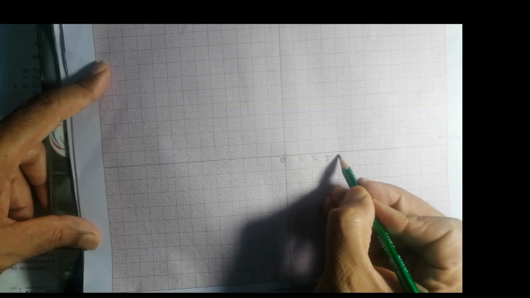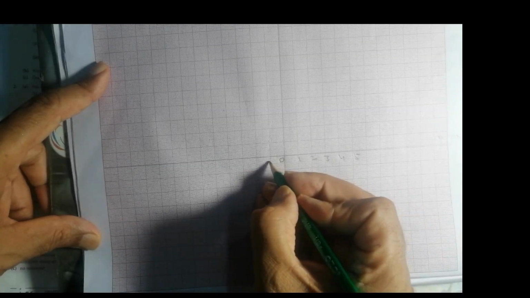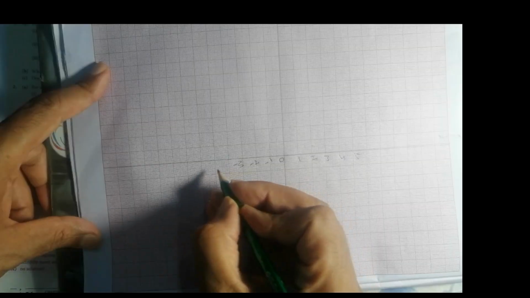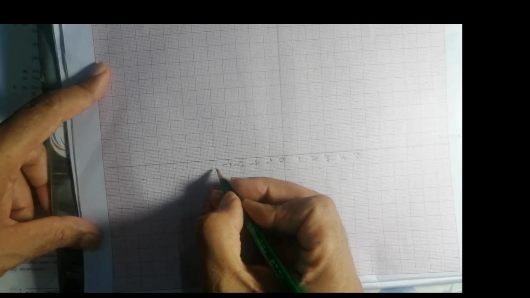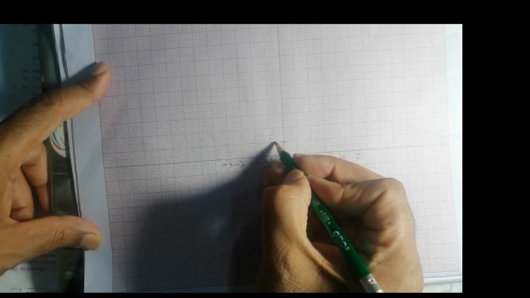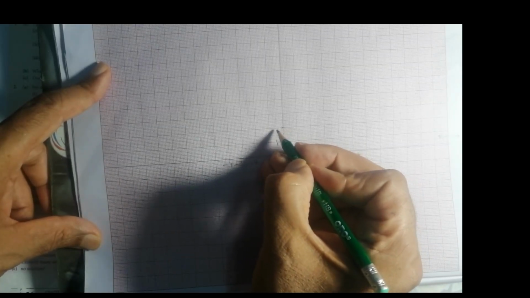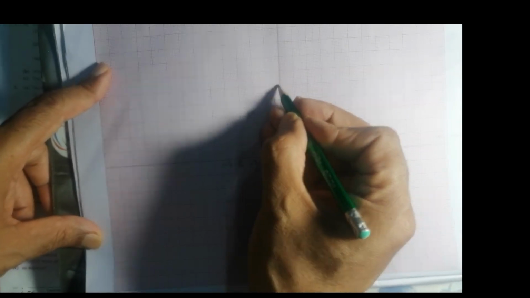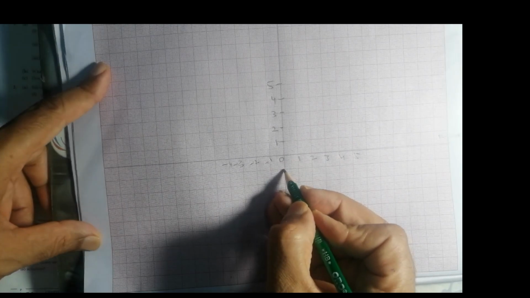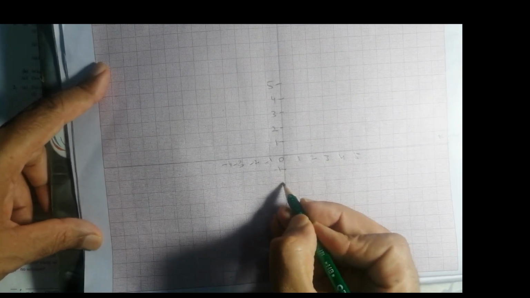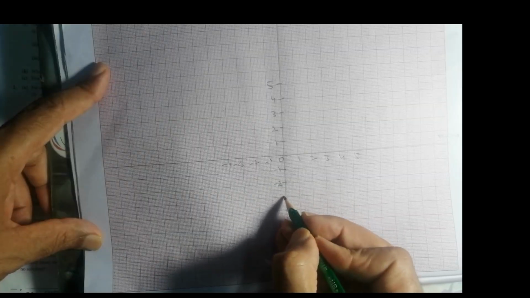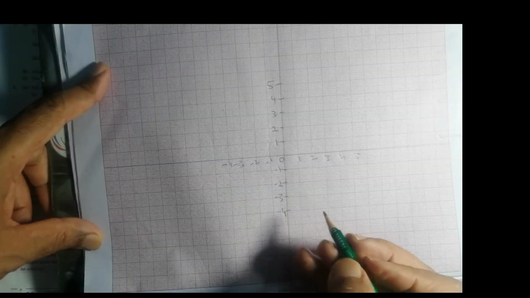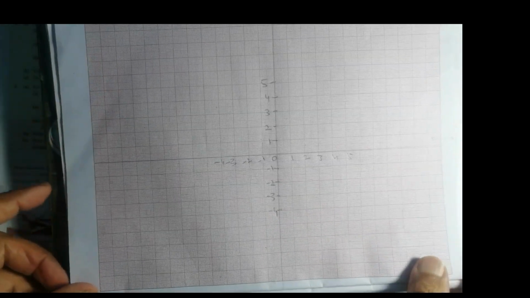So 1, 2, 3, 4, 5, and the negative values will be here: -1, -2, -3, -4, and so on. Positive values of y: 1, 2, 3, 4, 5, and so on. Negative values of y: -1, -2, -3, -4, and so on.